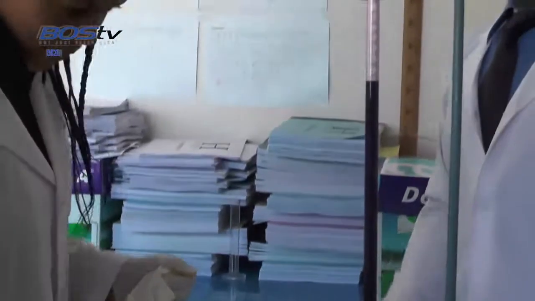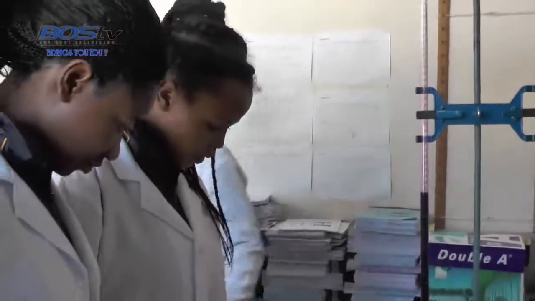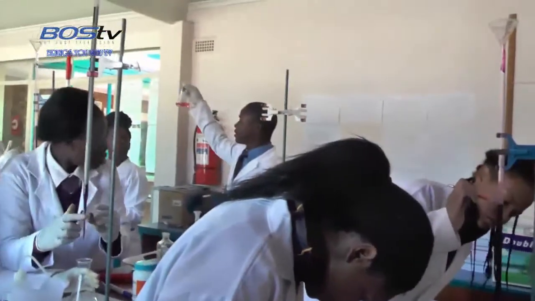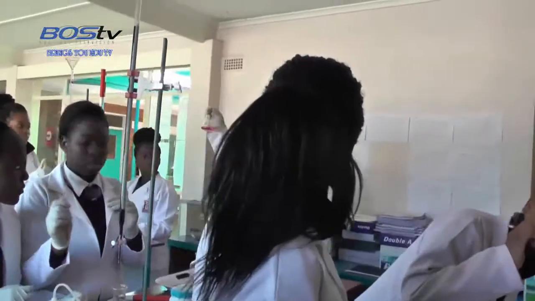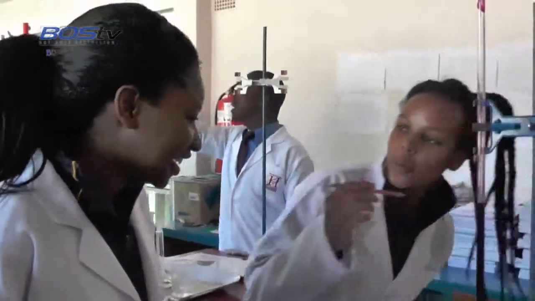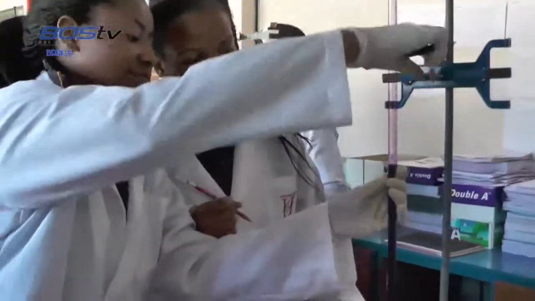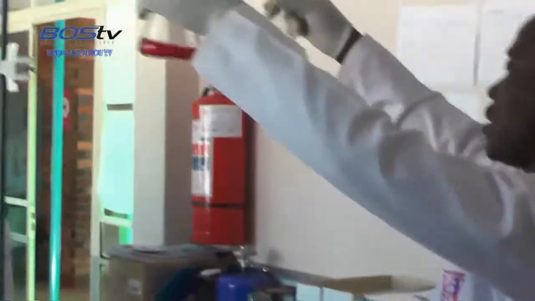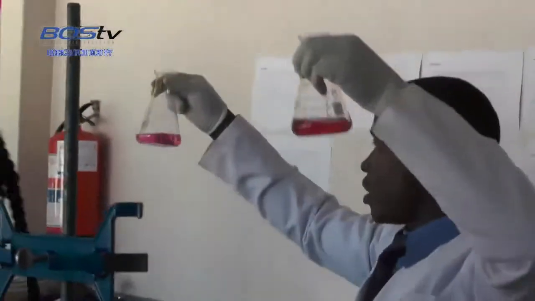Do it clockwise. Don't act like you are pouring into something. Okay, this is your faint colour that I'm expecting at your end point. It should be faint, not dark. If you see it darkening, it means you've already overshot the end point. If you compare these two colours, this one is inaccurate, this one is more accurate.